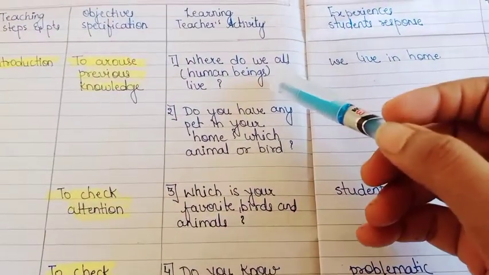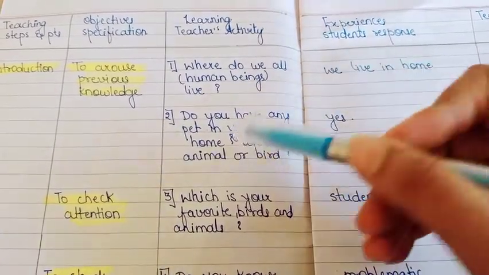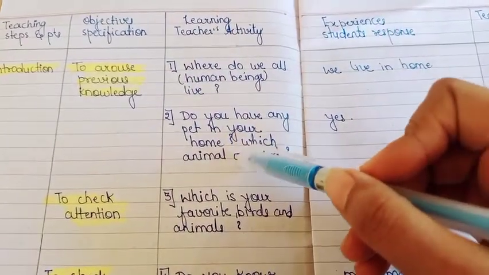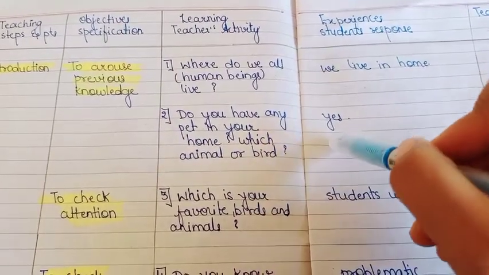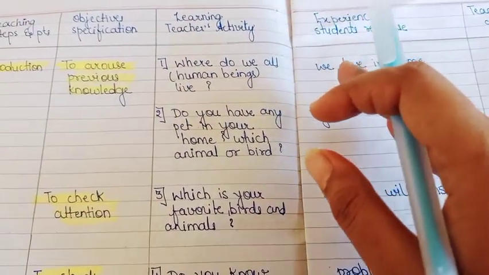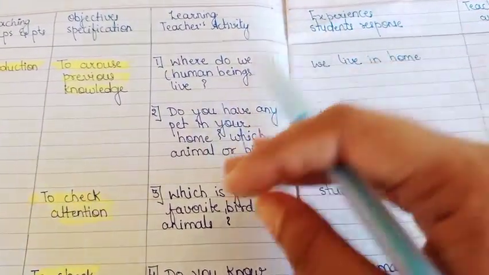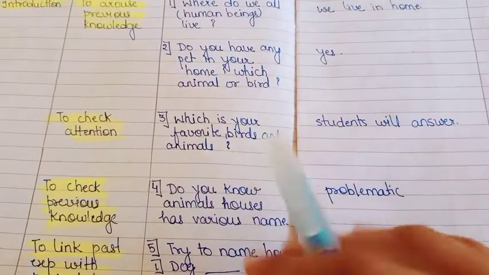So here you can see the questions. Where do we all live? Students will answer, we live in a home. Do you have any pet in your home? And if you have any pet, which animal or which bird, can you please tell? Then students will try to answer. Students will answer that yes, we have a pet, and then they will try to name the pet that they have.